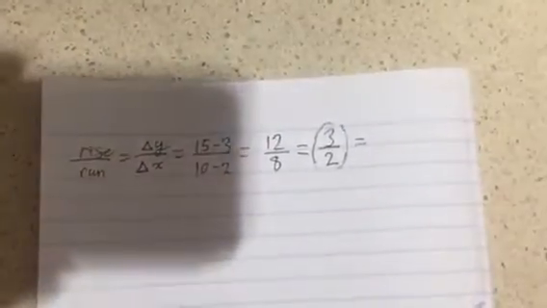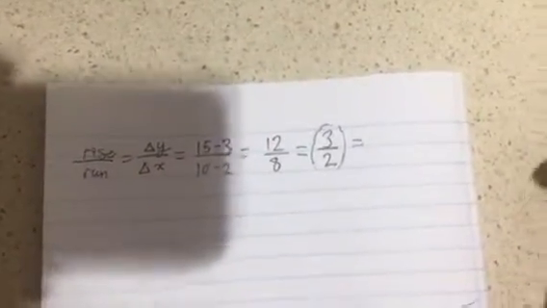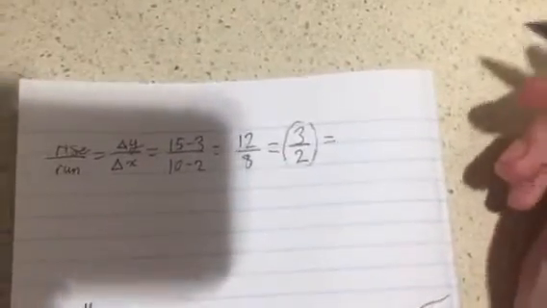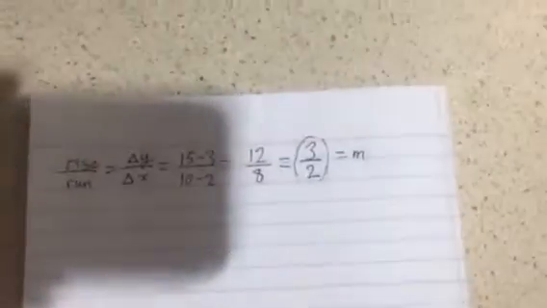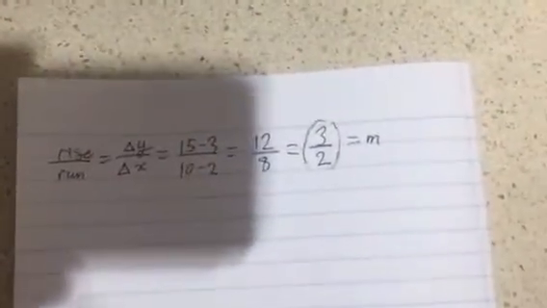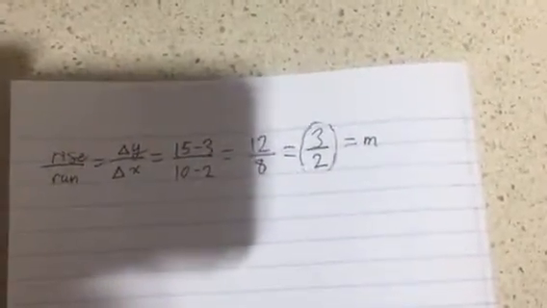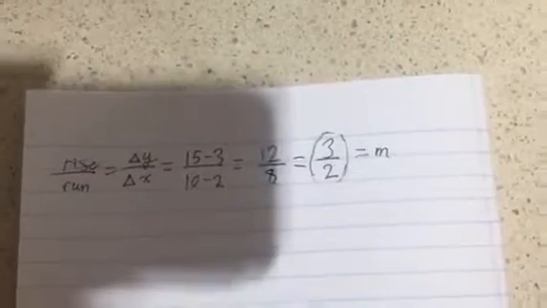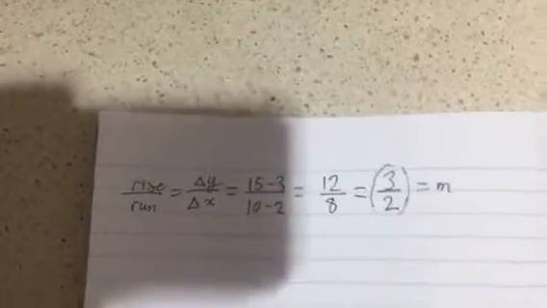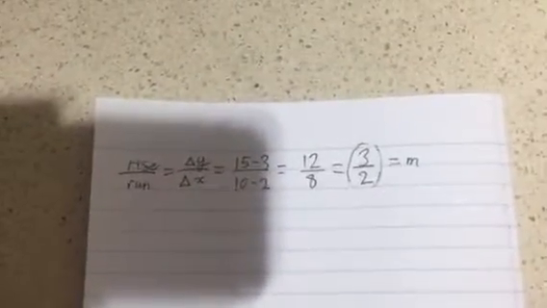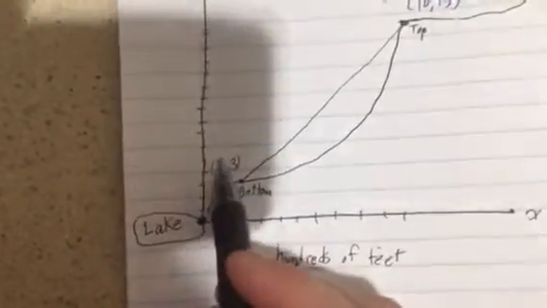Okay? Now in math, if we remember, mathematicians have decided to call this rate of change or slope the letter m. So anytime you see an m and you're dealing with linear equations, you know that's going to mean your slope. All right? So we've answered the question of what the slope is. We got 3 over 2. We're going up 300 feet for every 200 feet we travel from the lake. Right? Up 300 over 200.